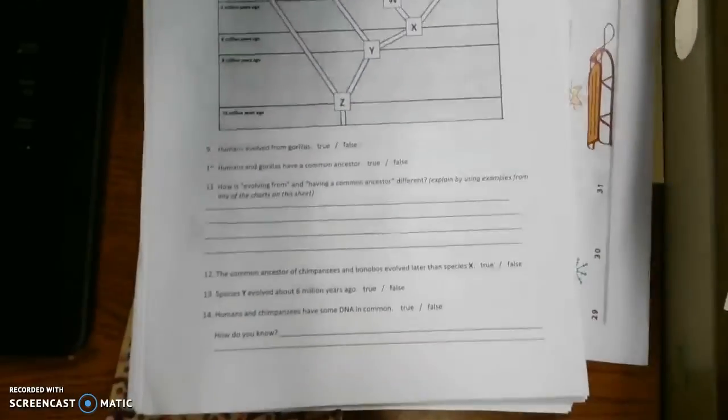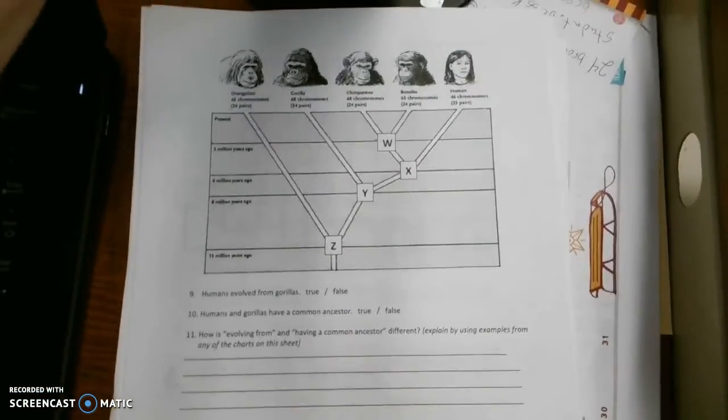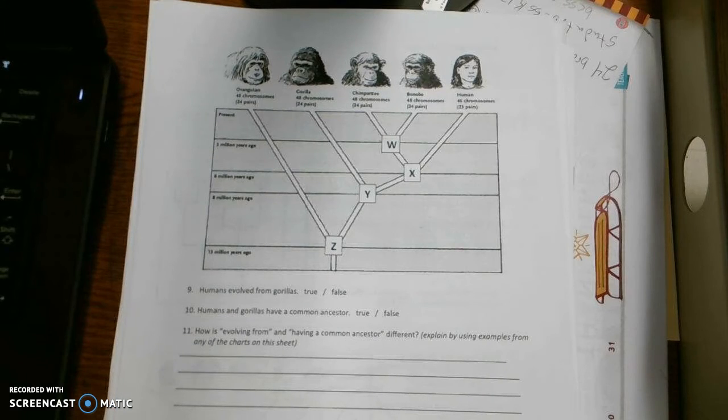So we're going to flip to the back. And I'm going to zoom out. On the back, we have a little bit different diagram of the human evolution. And we have some questions about this diagram.